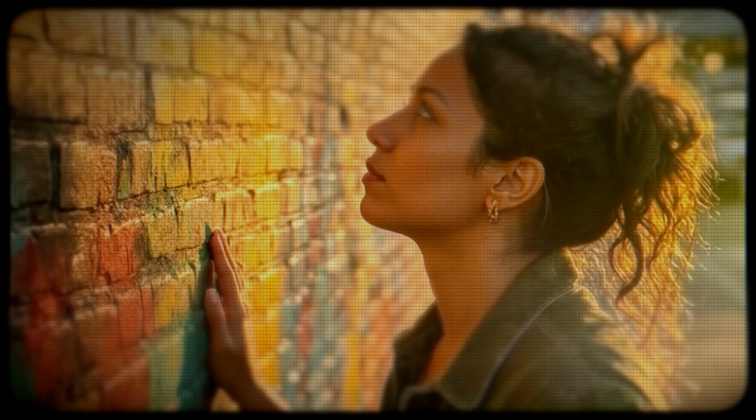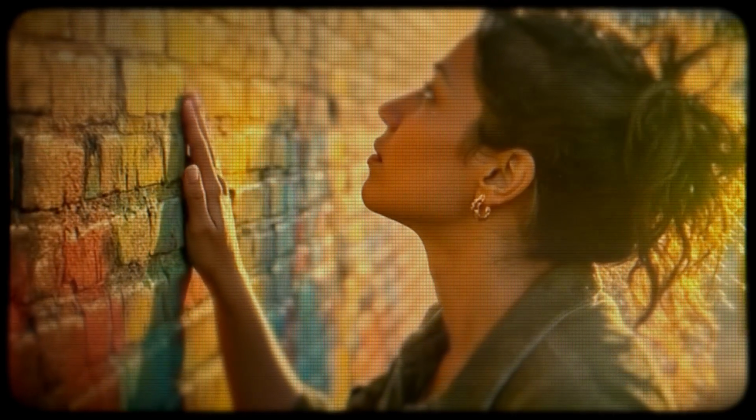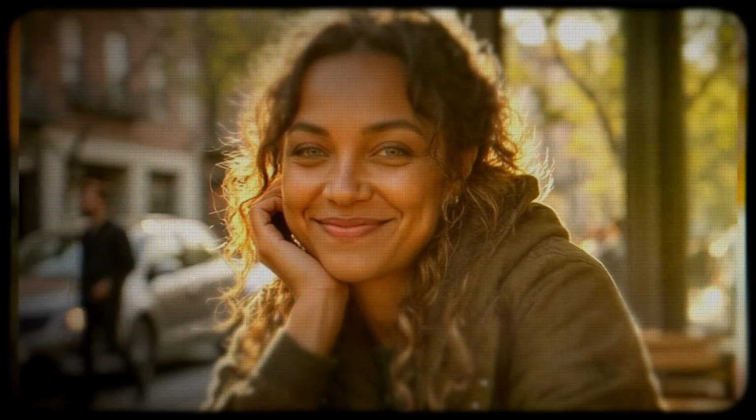You can do this with any of the images you generate. Whether it's Kate walking through the street art district or drinking her morning coffee, you can bring all of these scenes to life with video. This is incredibly powerful for creating social media content, ads, or any kind of visual storytelling, where you need your character to actually move and interact with their environment.